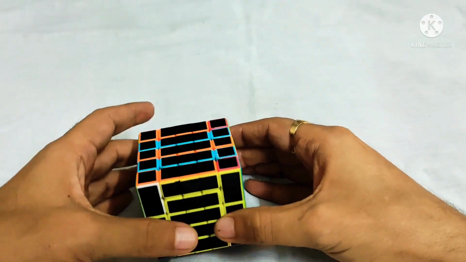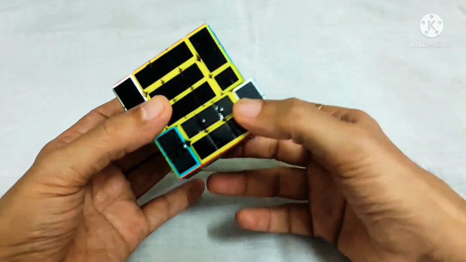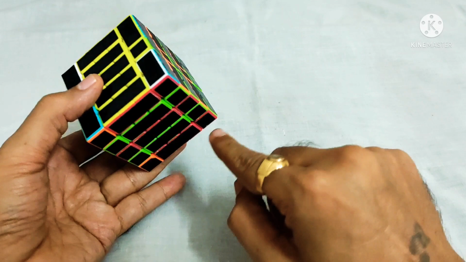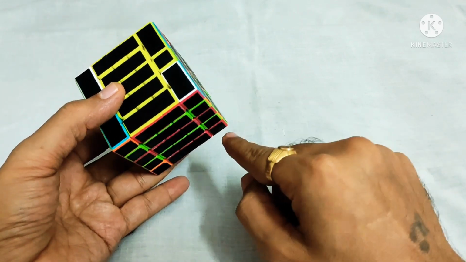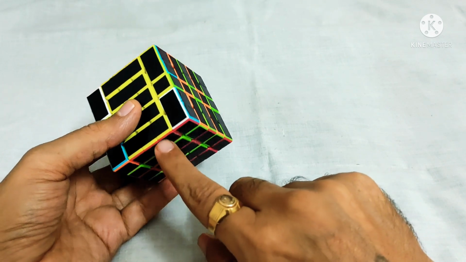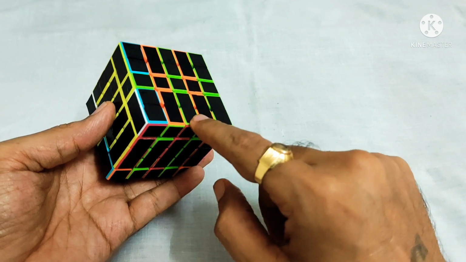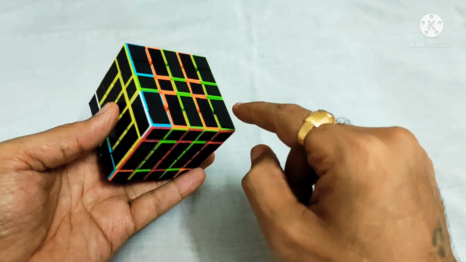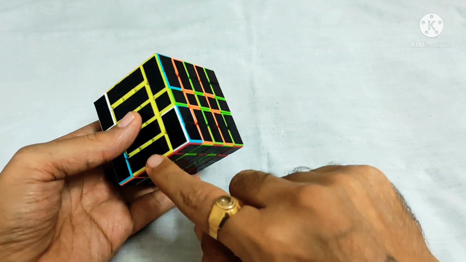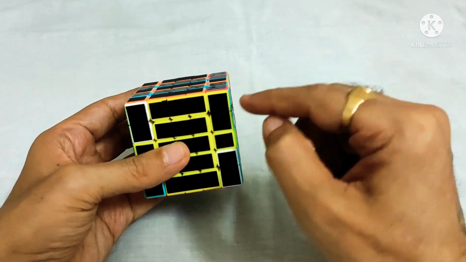Okay, so now next step is to fix the corners of the bottom layer. This will be our bottom layer now, and we have to place all corners of the bottom layer. So here it should be yellow, this is red and green, because this is the green center. So it is green, yellow and red. So we need one corner which has green, yellow and red on top.